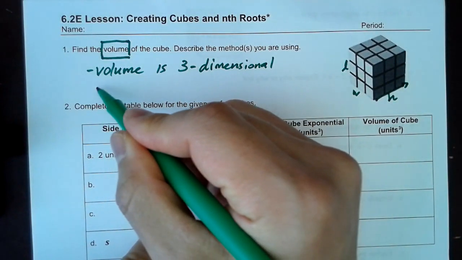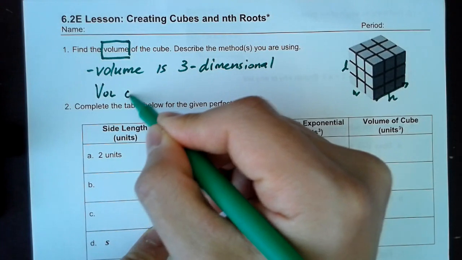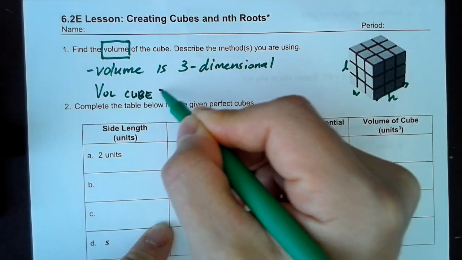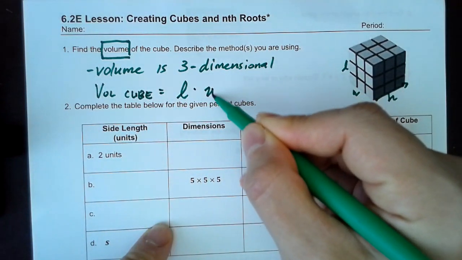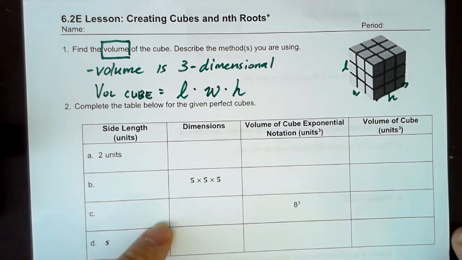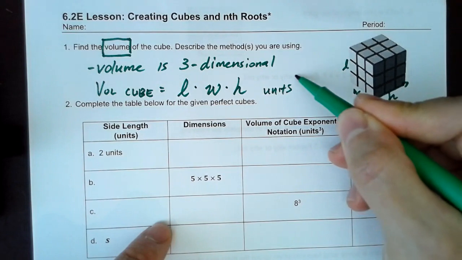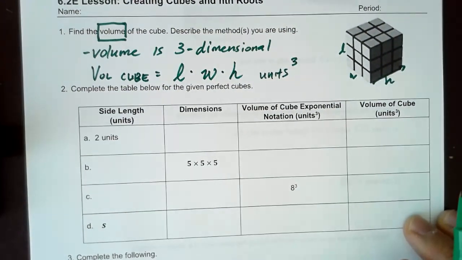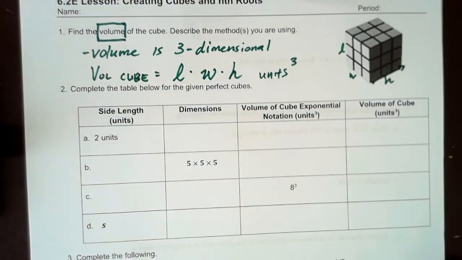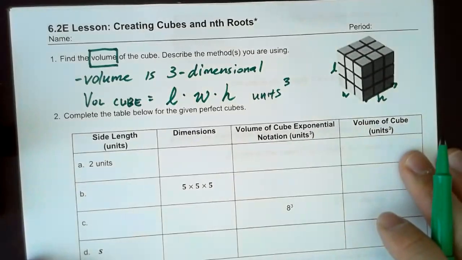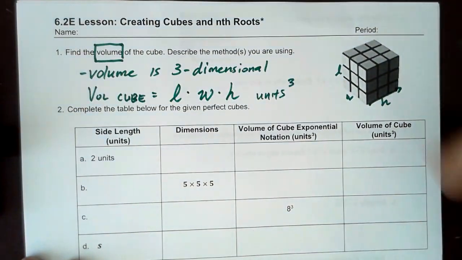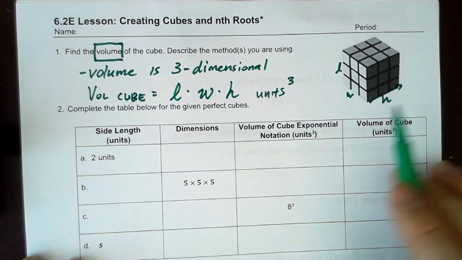In order to find the volume of the cube, all you have to do is just do length times width times height. Okay, make sure that you always write units cubed when we're dealing with volume. Okay, so it's very, very quick. We know that a cube, by the way, is similar to a square because all of the dimensions are identical.